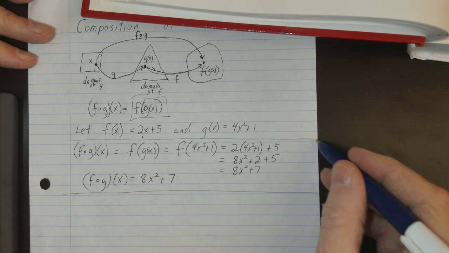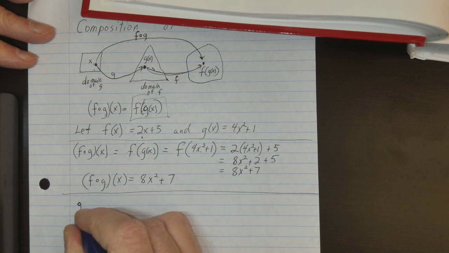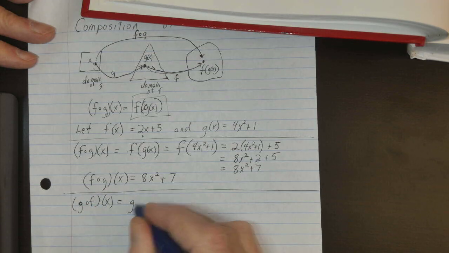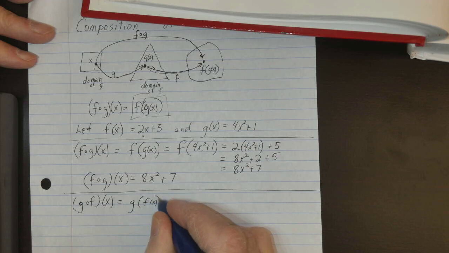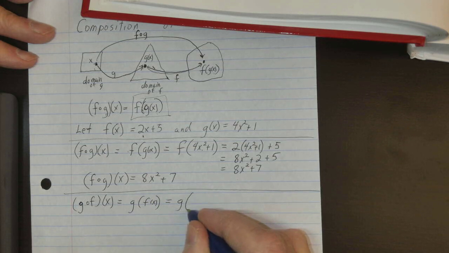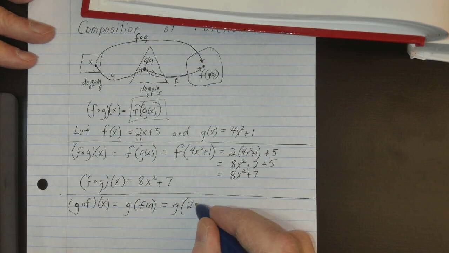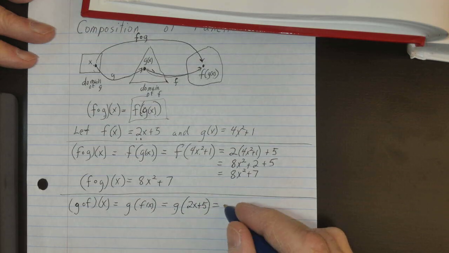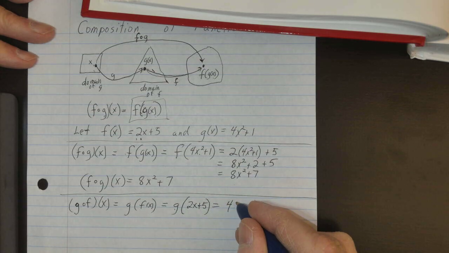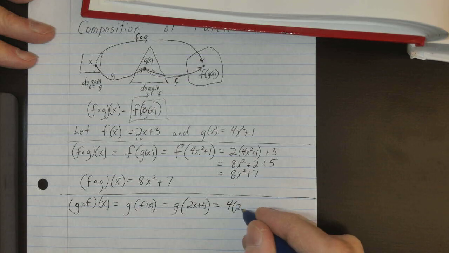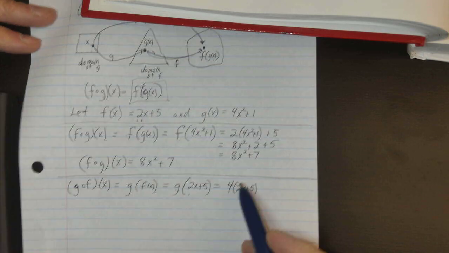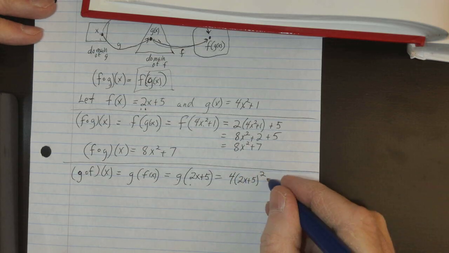Now we could check to see if it is commutative. If it is, g circle f of x would be the same thing. G of f of x. So we're going to put the f function inside g. The f function is 2x plus 5. The g function says take your input, square it, actually, multiply it by 4, and add 1. So I'm replacing the x with 2x plus 5, square it, multiply it by 4, and add 1.